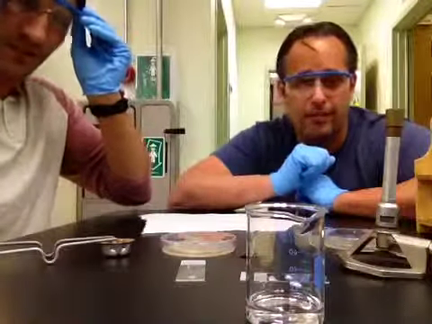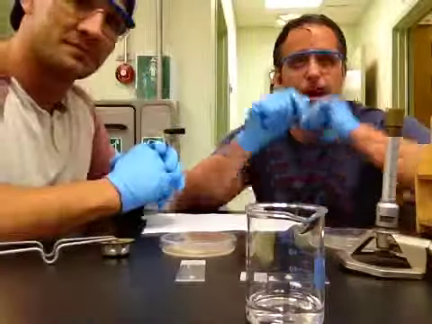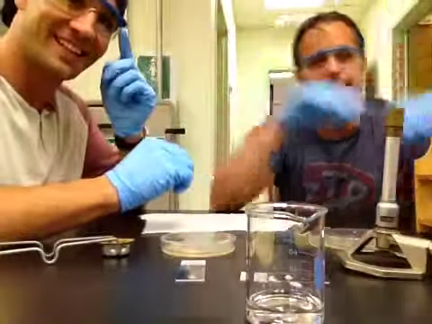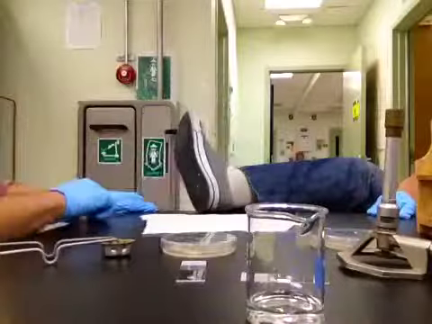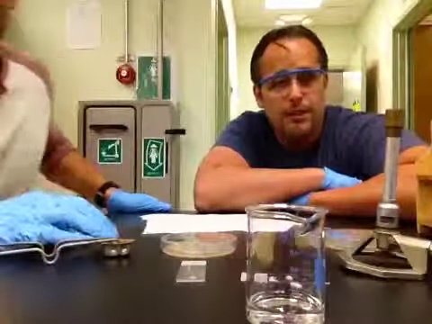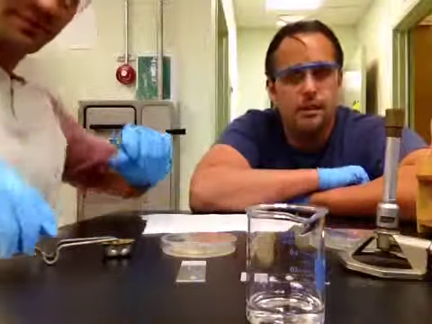This test starts off with a few basic things, making sure that you have the proper eye protection, gloves, and closed-toed shoes. So at this point, Rich will take it away and show us the catalase test.